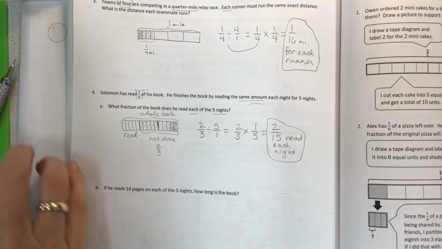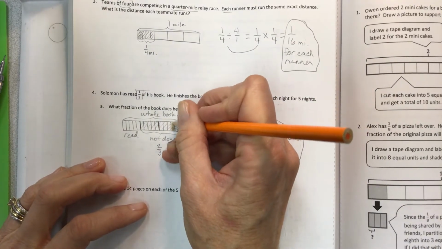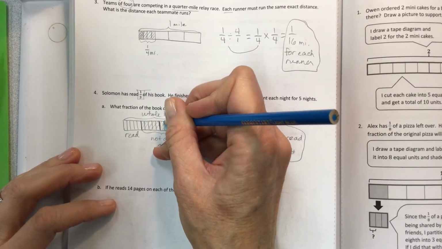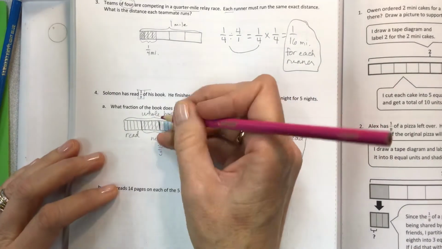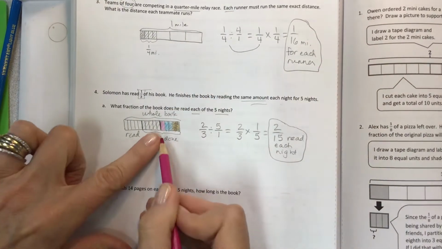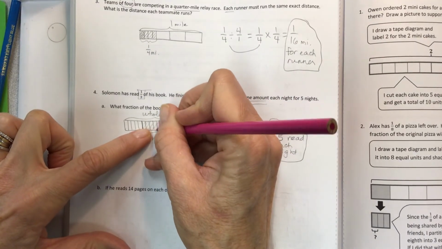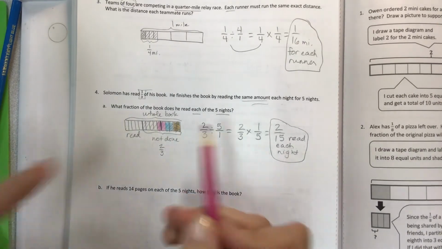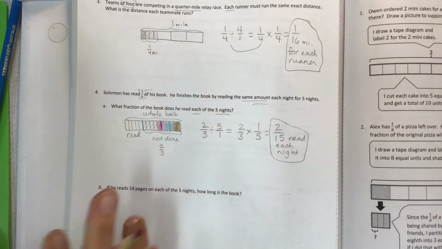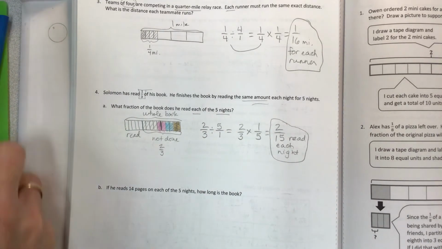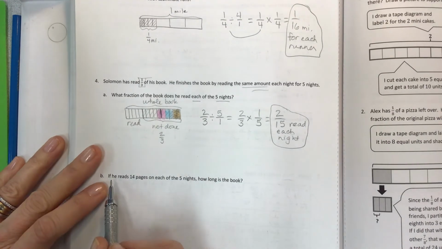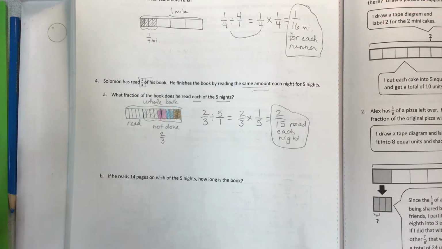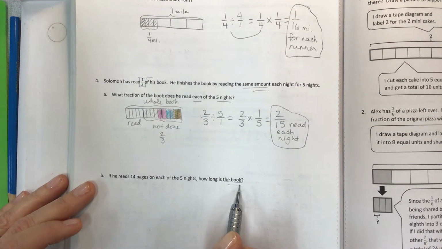Now you can use colors on these too, because you might notice that it doesn't exactly conform to the tape diagram to have these little sections. See right here? This would happen over 2, it's the 2 15ths each night. So right there, that's going to be a night. Now moving to the next question, it's kind of important that you look at it this way, because if he reads 14 pages on each of the 5 nights, how long is the whole book?